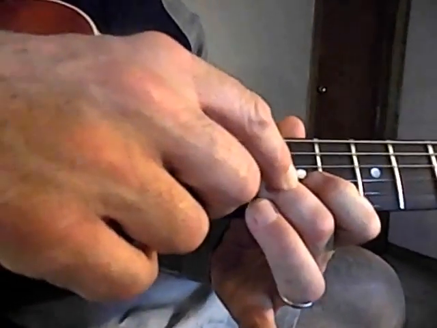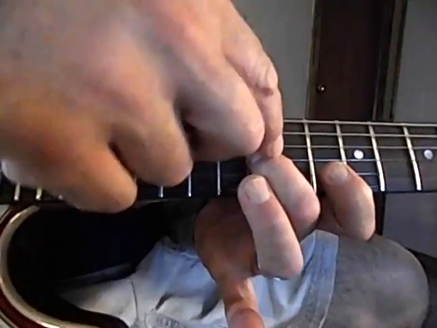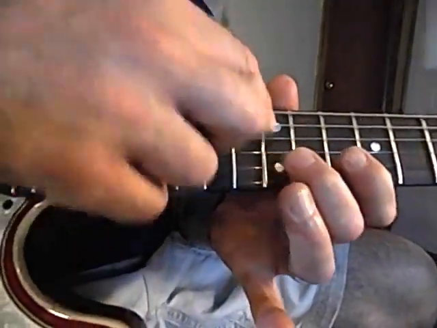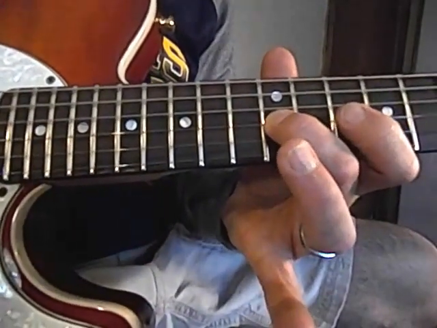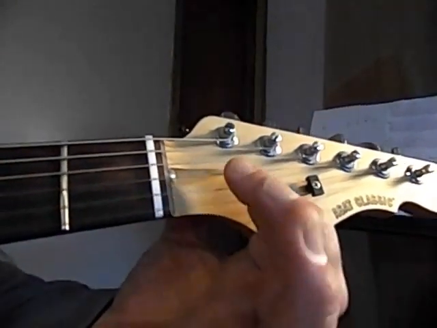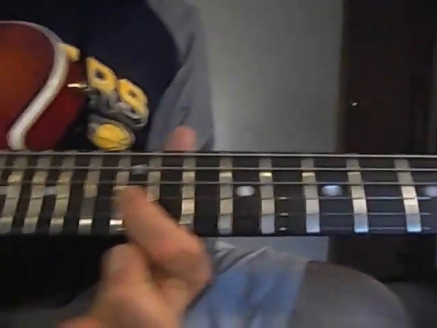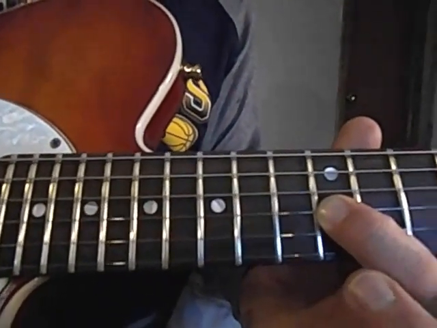Then the F is going to go up 2 frets to the G. And I'm on that 12th fret. So again, G, back to what I started on when I played the 3rd string open. And I'm up here on the 12th fret to a G.